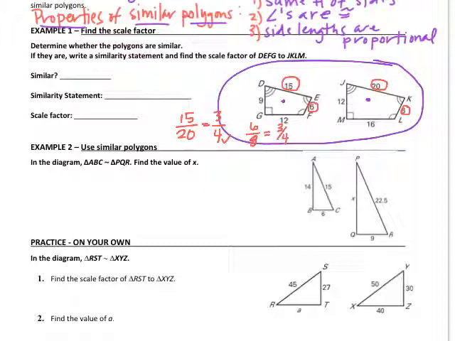So far, I have two side lengths that have the same scale factor, and I need to verify that all of the sides have the same scale factor, and if they do, then I have polygons that are similar. 12 and 16 are corresponding side lengths, and so I'm going to reduce this. The number 4 goes into 12, and the number 4 goes into 16 to reduce to 3/4. So now I have three sides that are similar because they have the same scale factor.